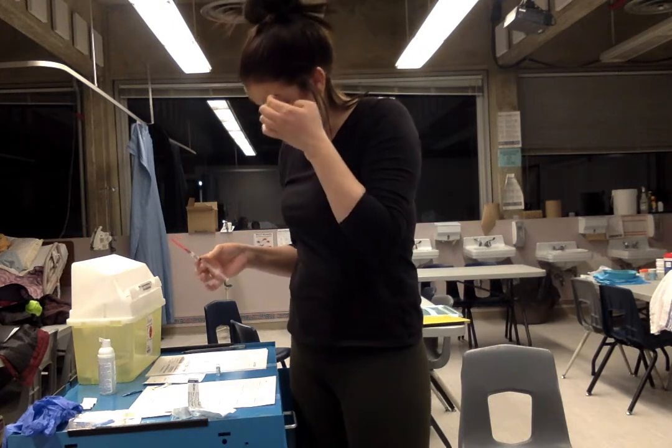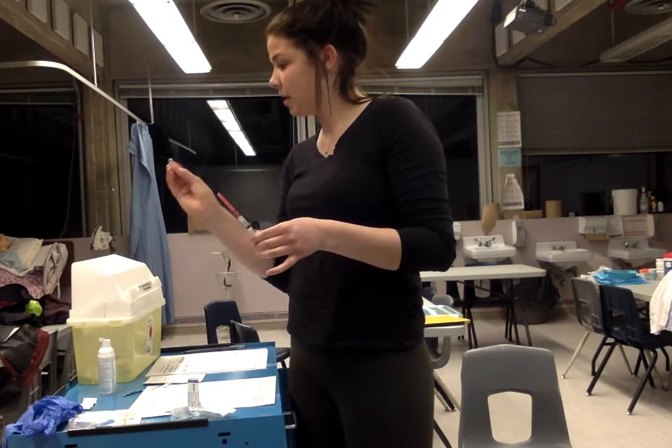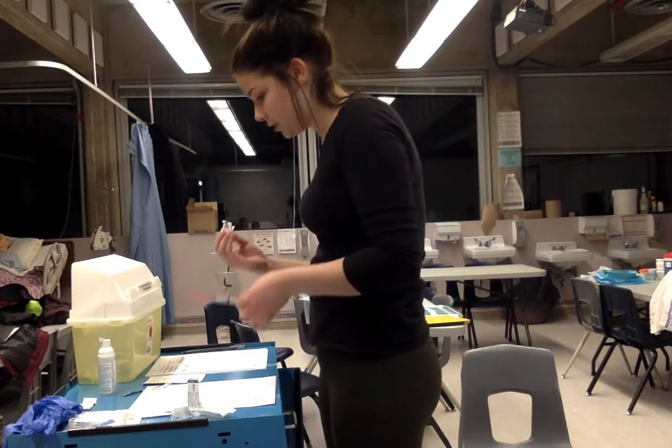All right, so now I'm just going to do another check here. We have morphine, 10 milligrams per ml. And then here we have morphine, 10 milligrams per ml. So we are still the right drug in here.